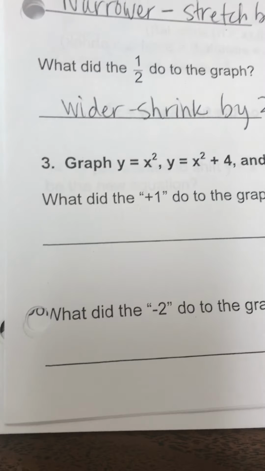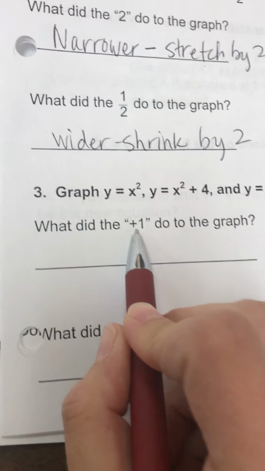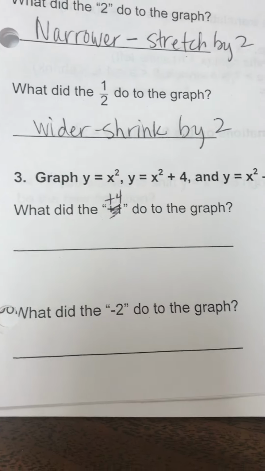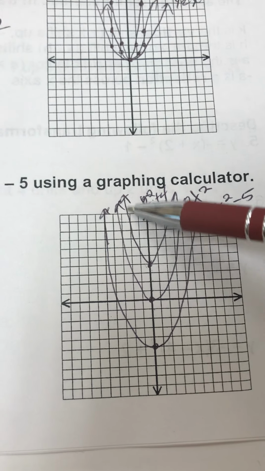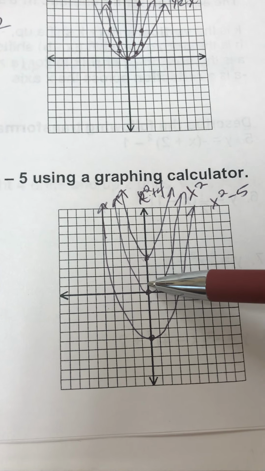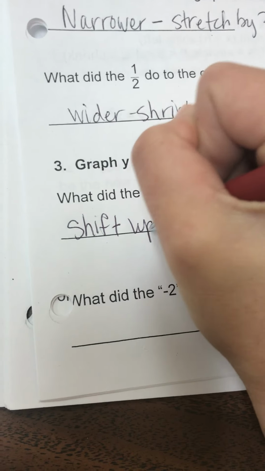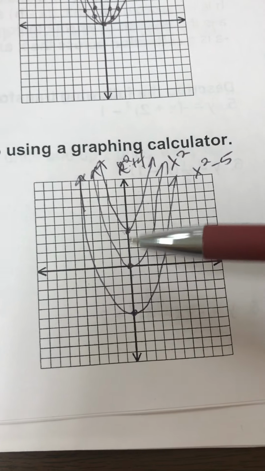So now on your notes, this is the wrong number, I don't know why it's here. What did you need to write? Plus 4. Change it to plus 4. What did the plus 4 do to the graph? So over here we have x squared plus 4. What did it do? It moved it up 1, 2, 3, 4. It moved your vertex up 4. So you can put shift up 4. That's what it did. It shifted the whole graph up 4.